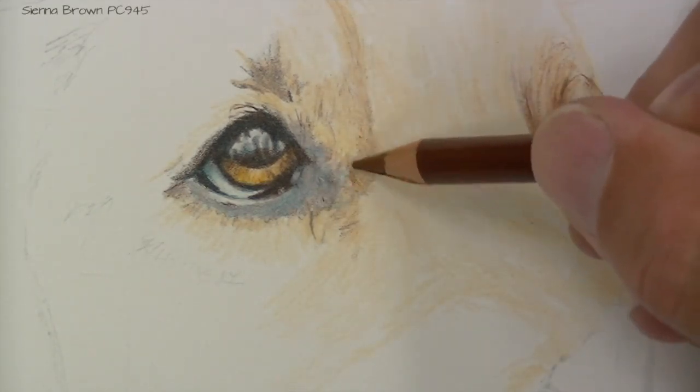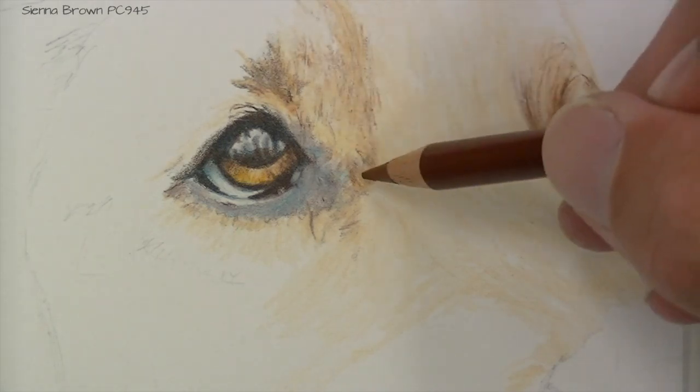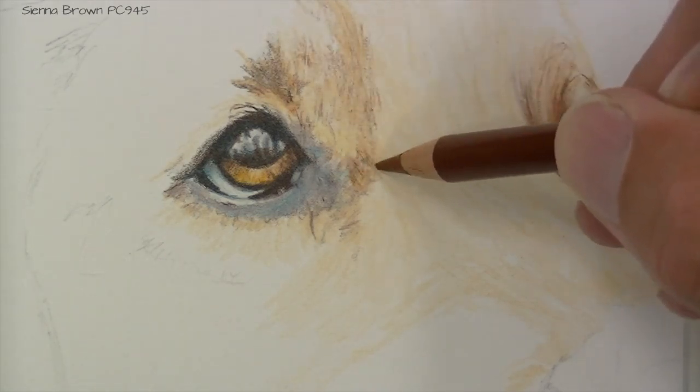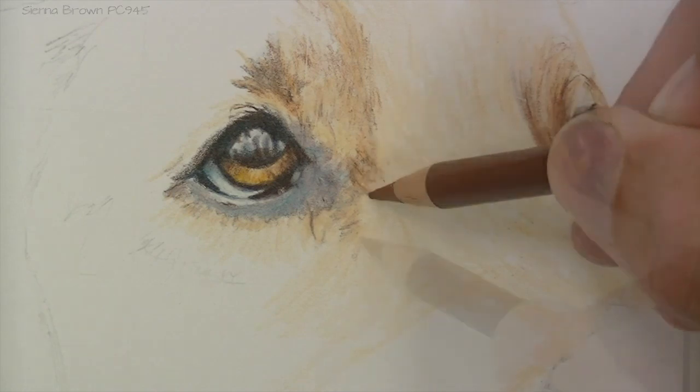The more that we layer the color, the more depth that appears in the drawing, and the more the fur becomes convincing.